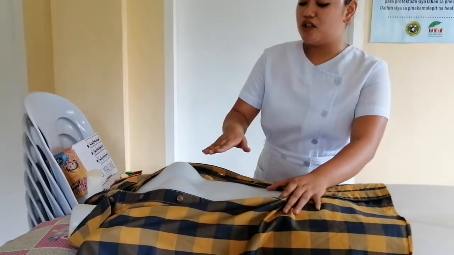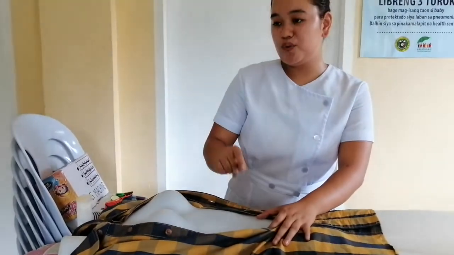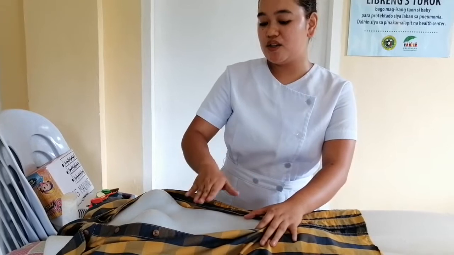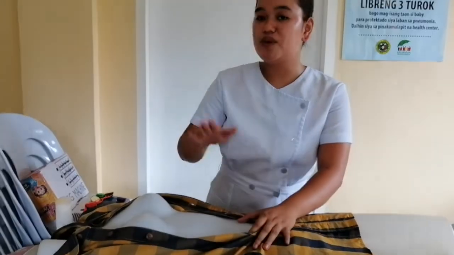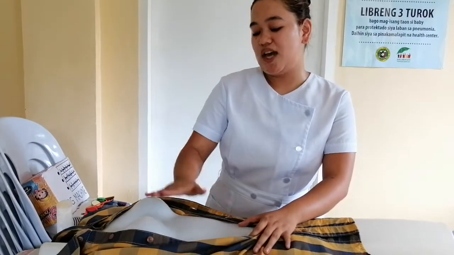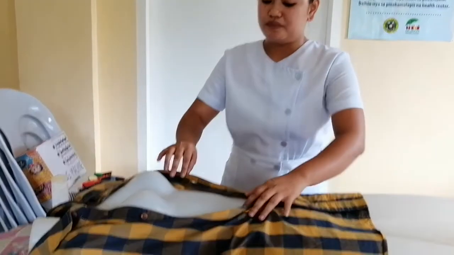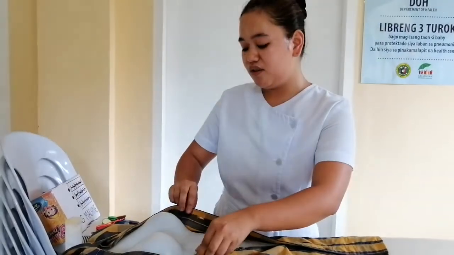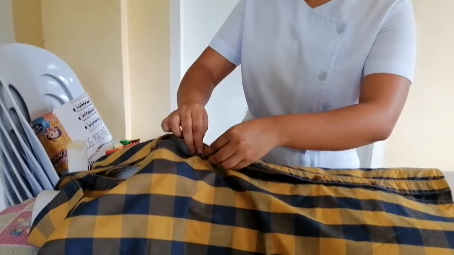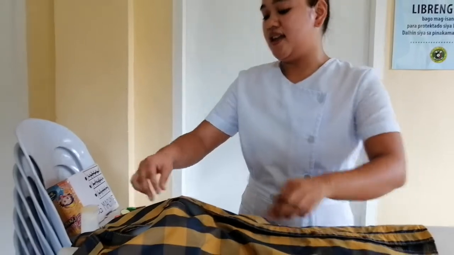Also if the client has cuts, wounds, nodules, masses, or breakdowns on the chest area, and areas of irritation. Okay? Everything is okay. Ma'am, i-close ko na po. After inspection, you also need to reclose the clothes of the client.